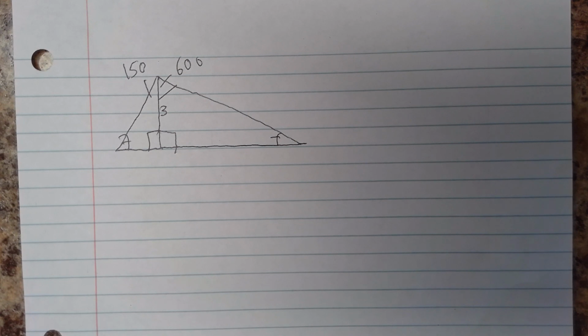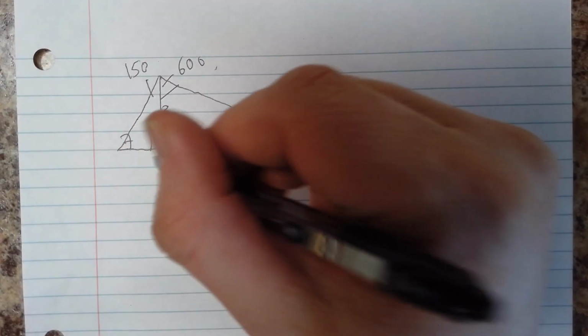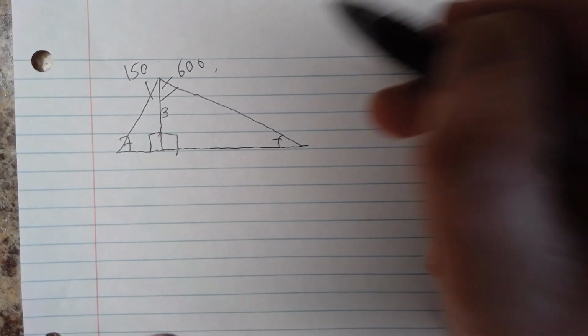There's our sketch. A 15-degree angle, a 60-degree angle, a couple of 90s as usual.